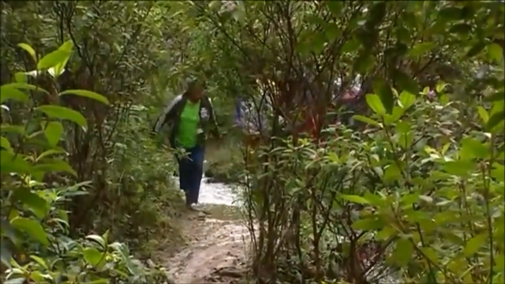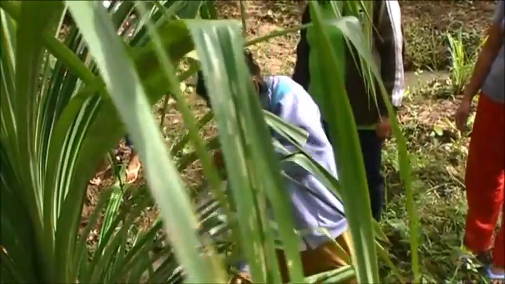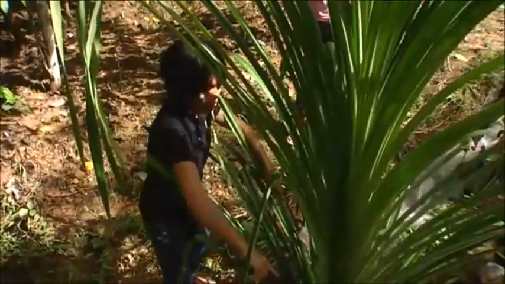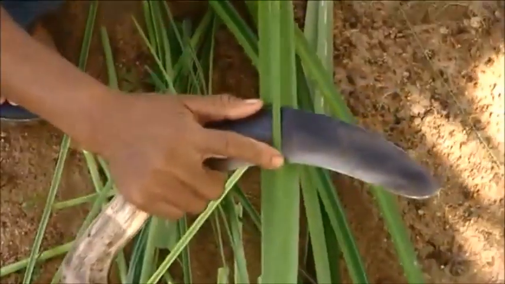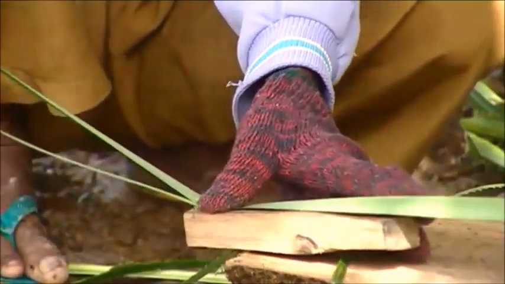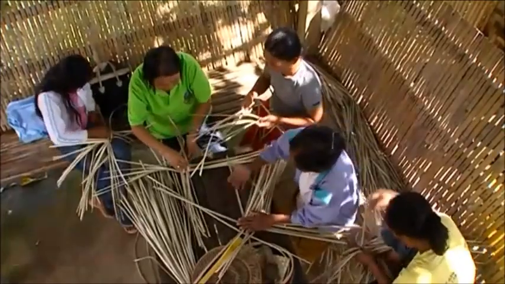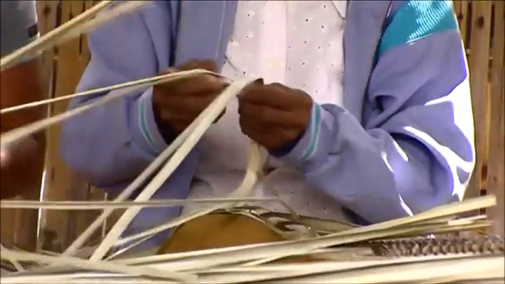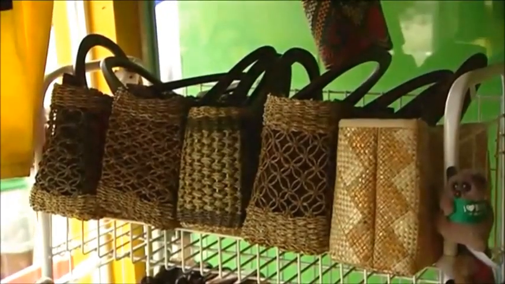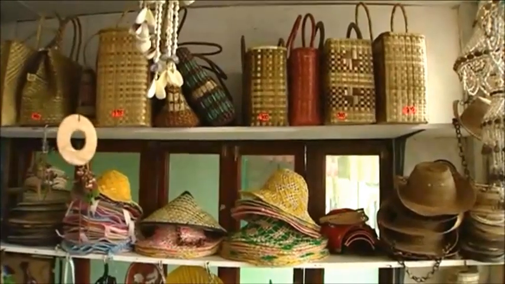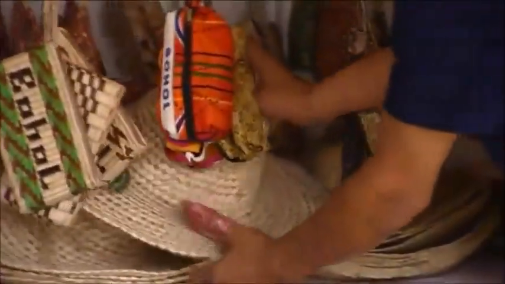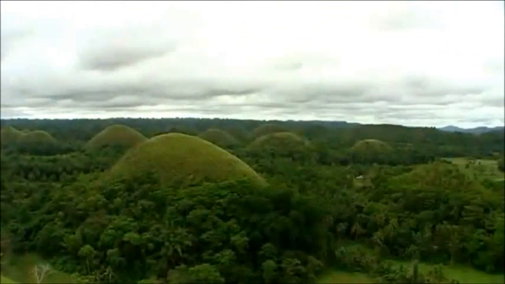And when the forest does start to bounce back, new sources of income come with it. The tropical pandanus plant is used as food and to make dozens of household products. These women are able to grow the plant and make baskets for sale throughout the Philippines. It's an industry directly tied to the success of the surrounding forests.